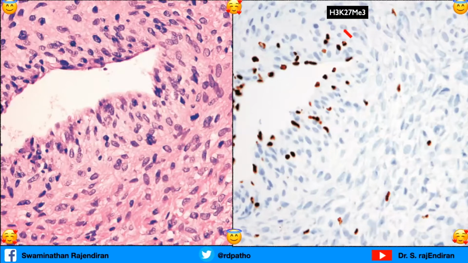H3K27me3. I think there's some methylation at the H3K27 level. That's what I remember, but please kindly check. And they are lost in the tumor cells. They are positive in the endothelial cells and some of the inflammatory cells in the background. And when they are lost, it's very diagnostic of malignant peripheral nerve sheath tumor.